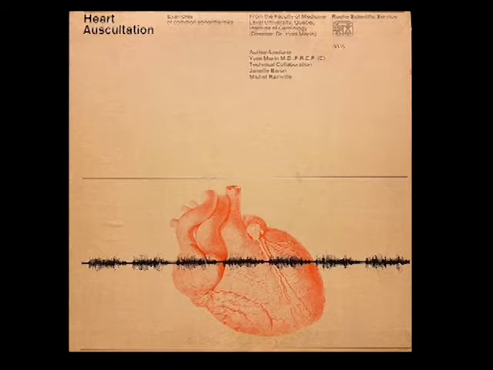The first example, corresponding to tracing number 1, is a loud, tambour-like second aortic sound observed in a hypertensive patient. Tracing number 2 shows a physiological narrow splitting of the second sound varying with respiration. It should be noted that the pulmonary valve closes later than the aortic valve on inspiration.